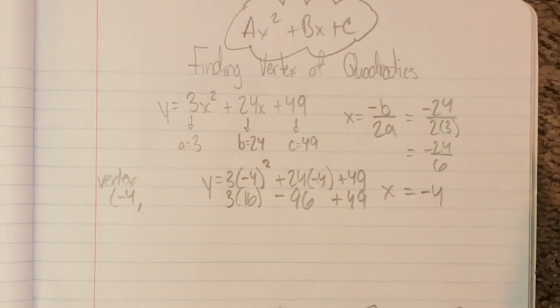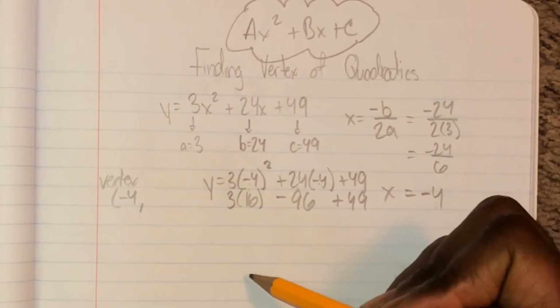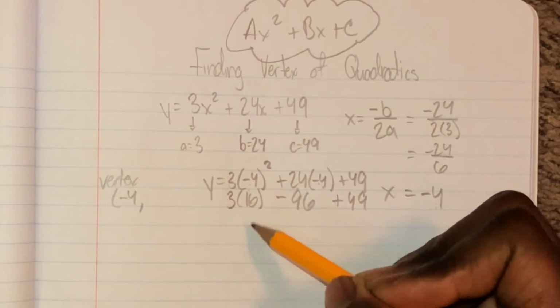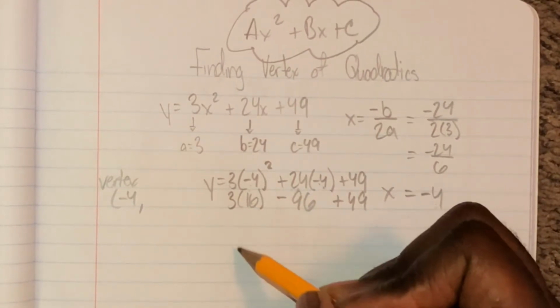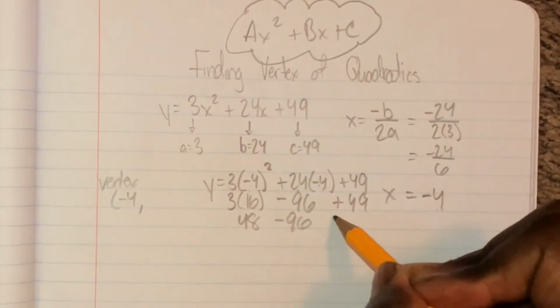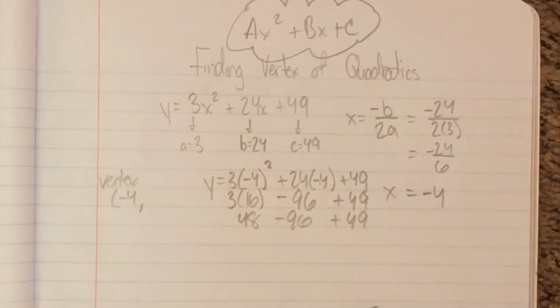All right, as we continue, we have 3 times 16. 3 times 6 will give me 18 plus that 1. And 3 times 1, that gives me 48. Minus 96 plus 49.